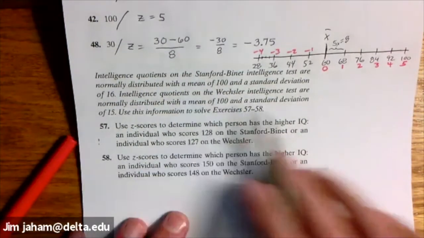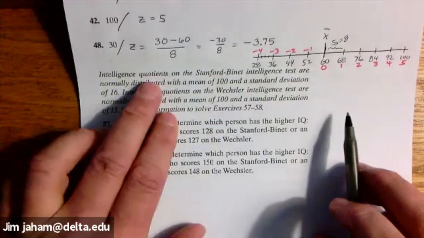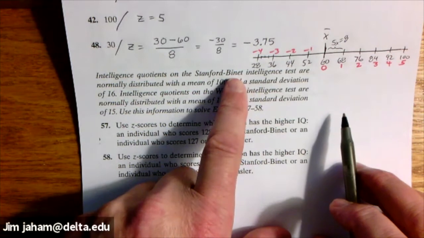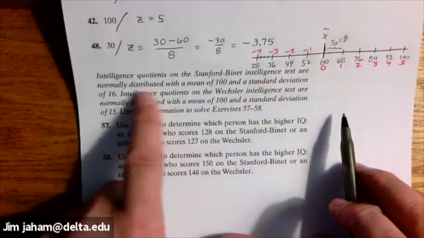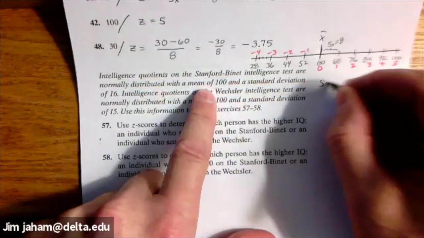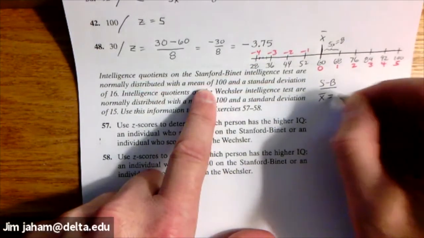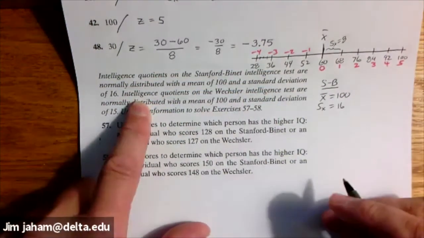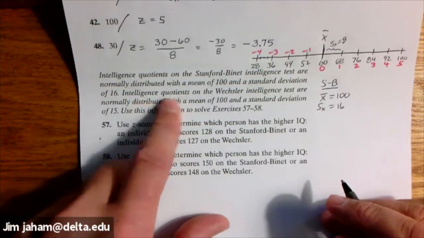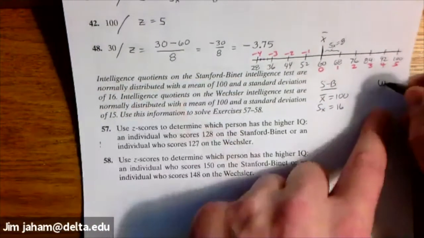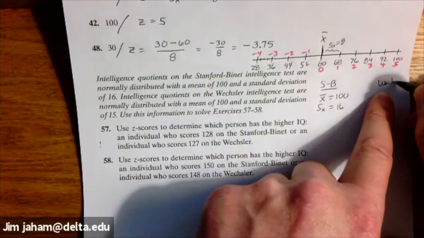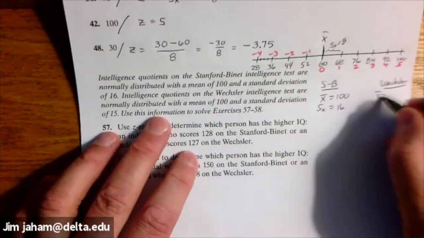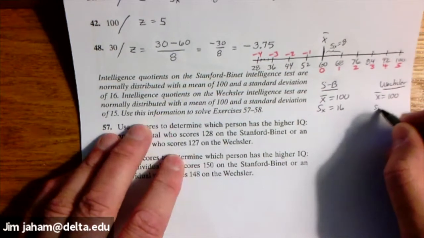Up in the stem of the problem, you can measure intelligence, IQs. On the Stanford-Binet, intelligence tests are normally distributed with a mean of 100 and a standard deviation of 16. The intelligence quotient can be measured in a different way by the Wechsler test, and it has a mean also of 100, but it has a standard deviation of 15.